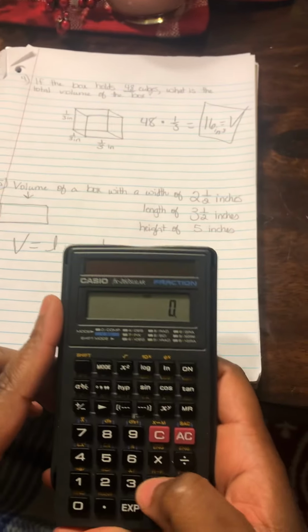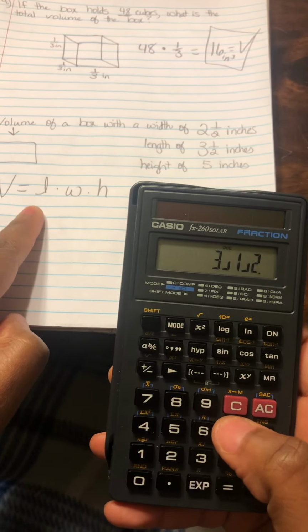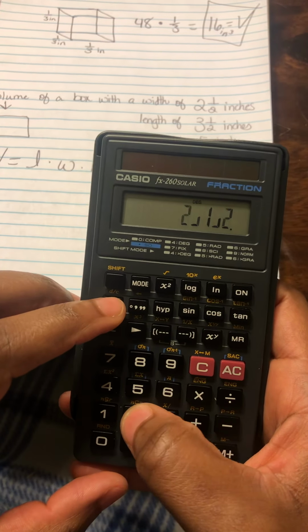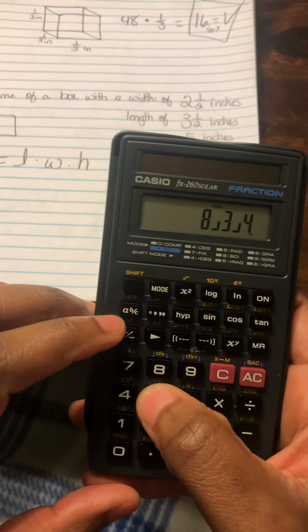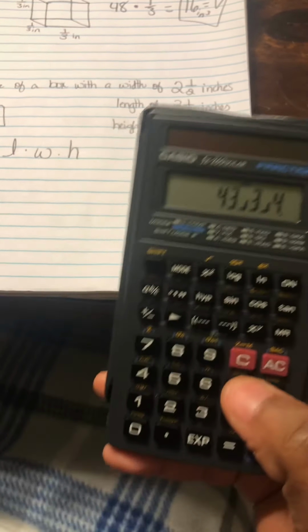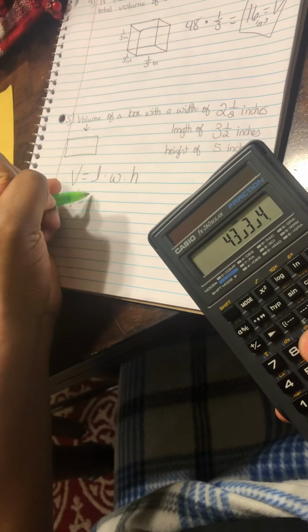So here we go with 3.5 times, that's the length, times the width of 2.5 times the height of 5, and I get 43 3/4. So that's the volume. Let me write this out for you guys.